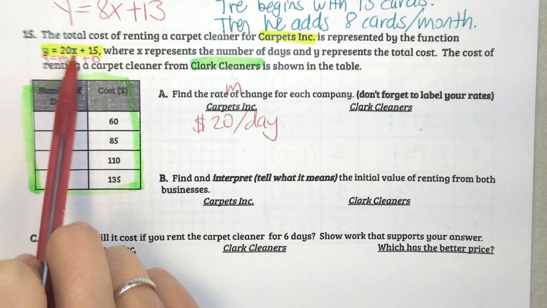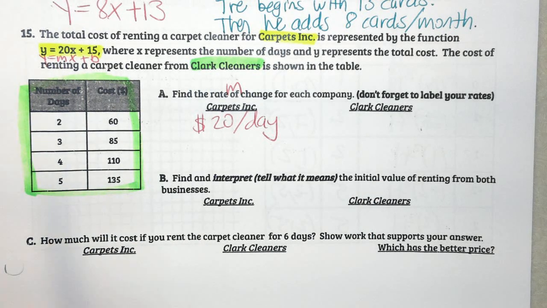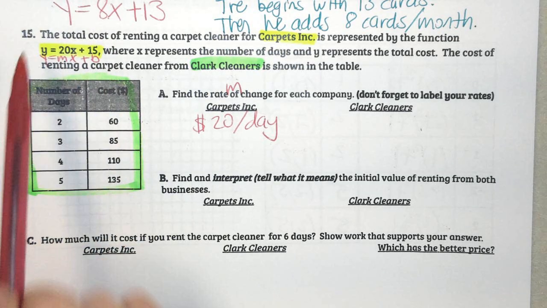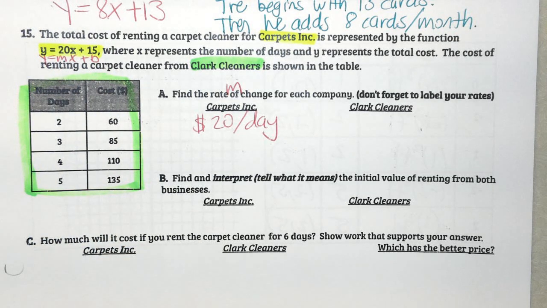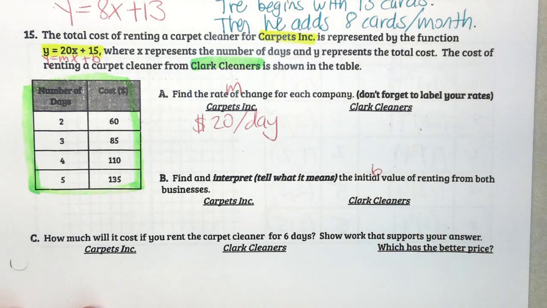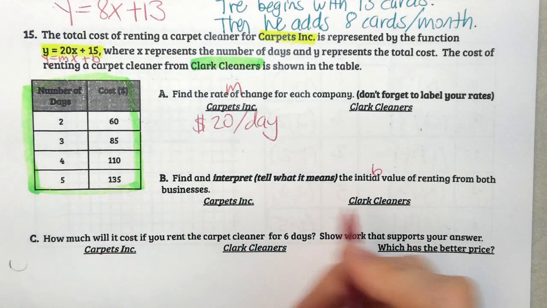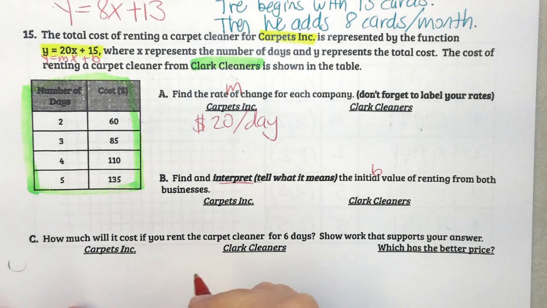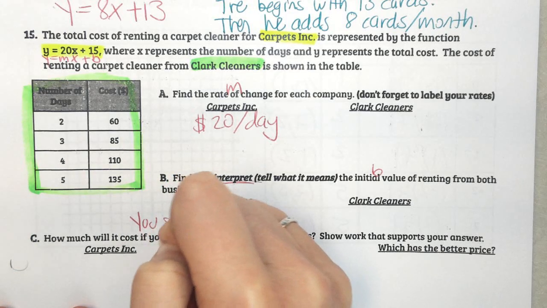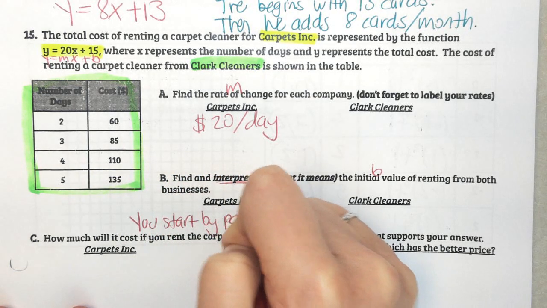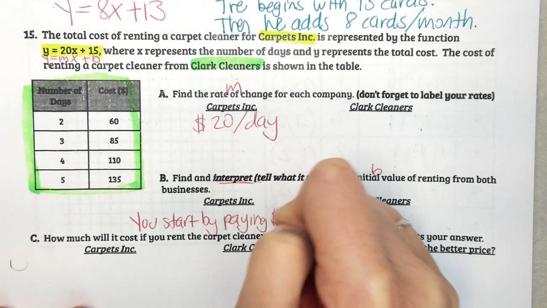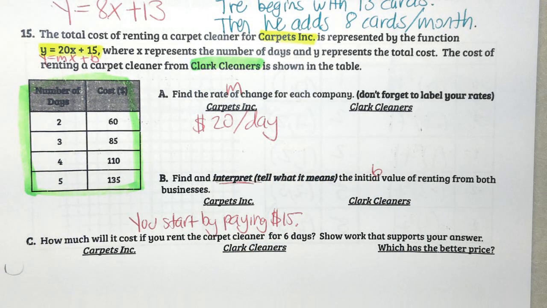Then it wants to talk about the initial value. Hallie, what was my initial value in that equation? In this equation? Initial value. I feel like you've said both numbers, so tell me which one you feel certain about. 15, very good. Initial value is like your B value, okay? So that means, because it says interpret, I want sentences. So you start by paying $15.